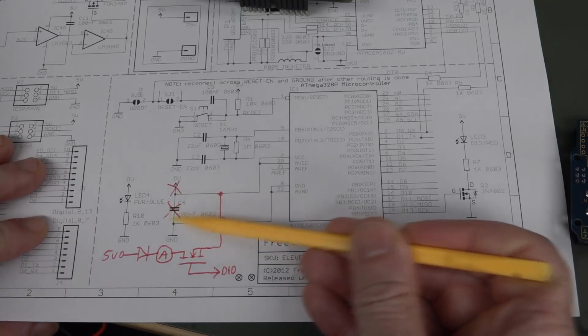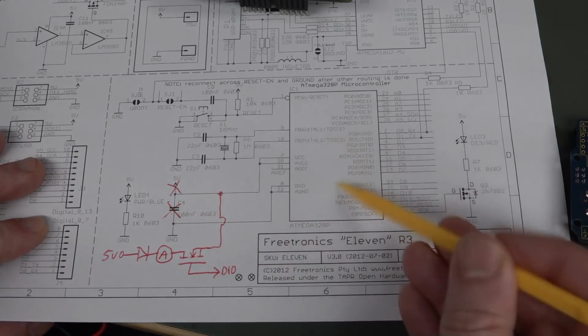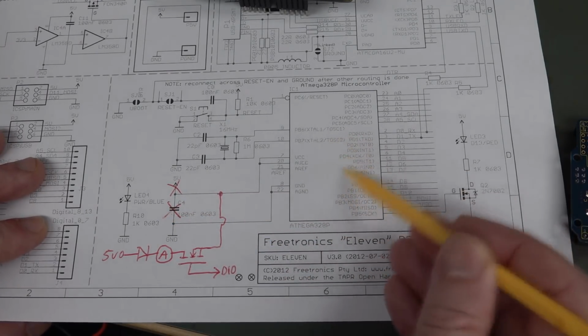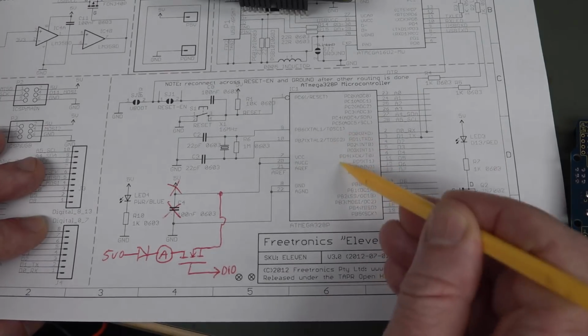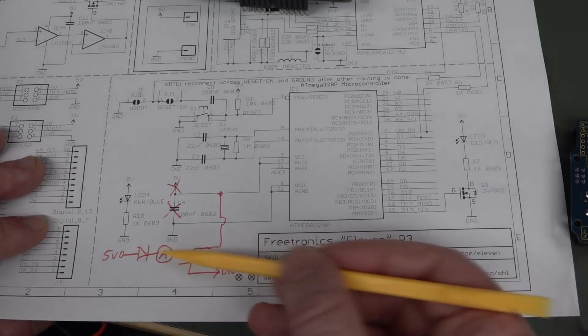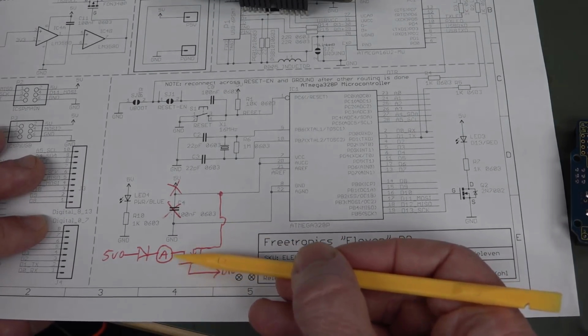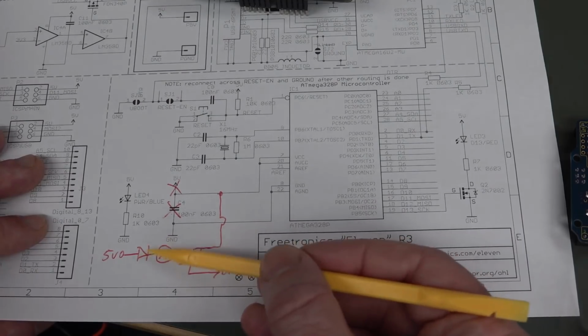I've removed the 100N bypass capacitor because you don't want any bypass capacitors in the way. We're actually relying on the diffusion capacitance inside the chip to do the business. And we're inserting a diode here because we don't want to back power anything. Now, I've done a whole video on back powering chips, haven't I? Yes, I have. I'll have to link that in. Anyway, don't want to back power anything.